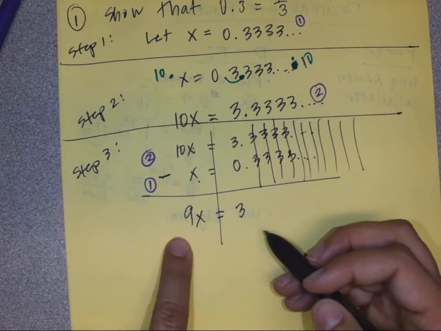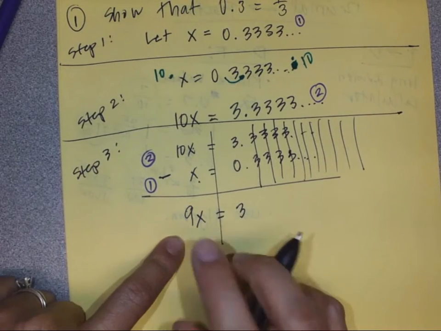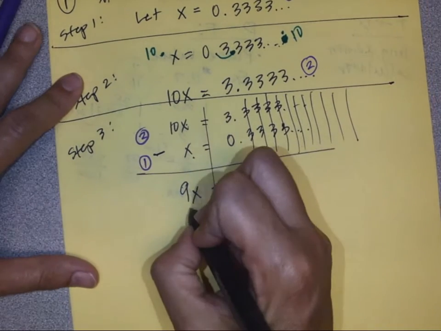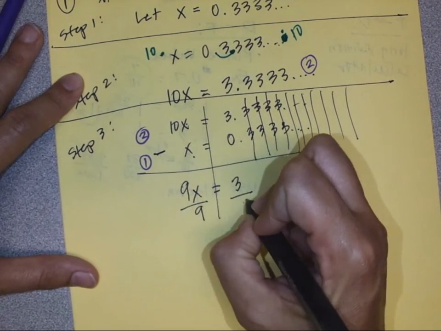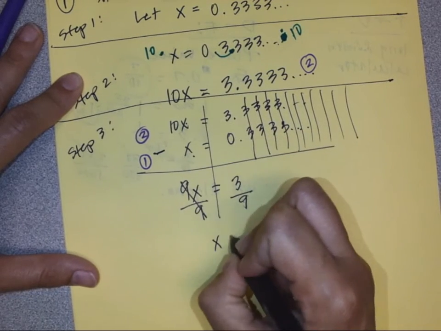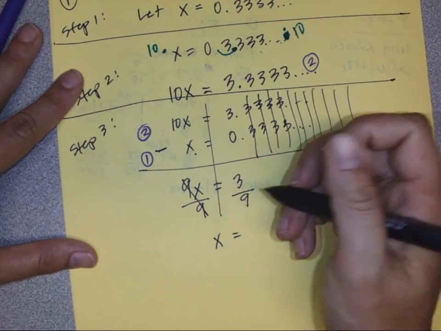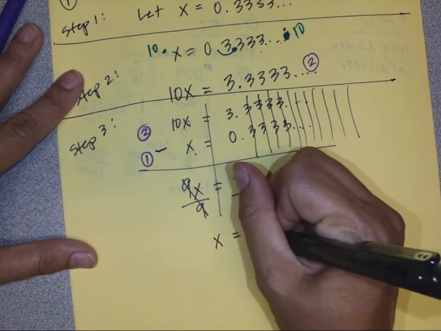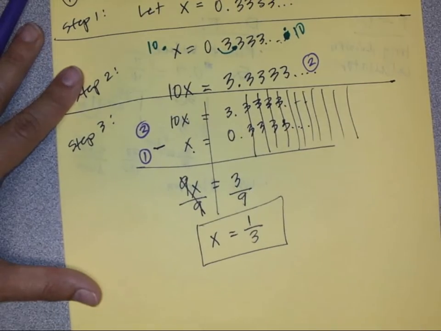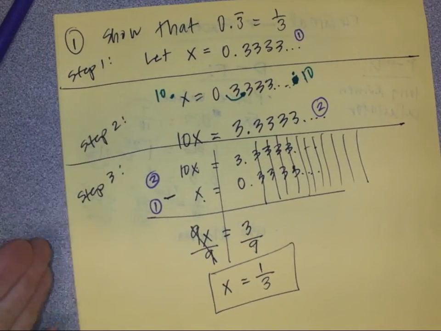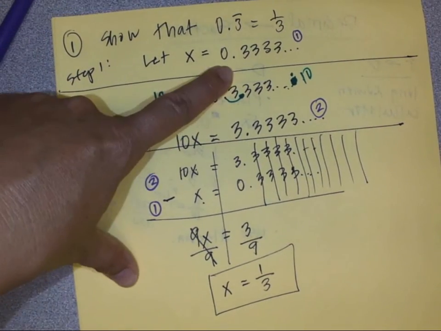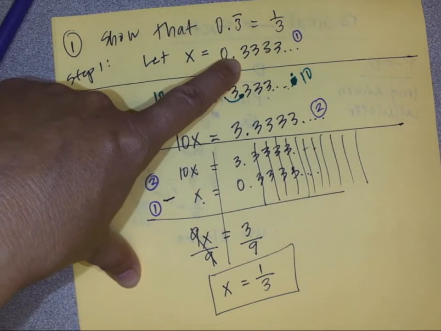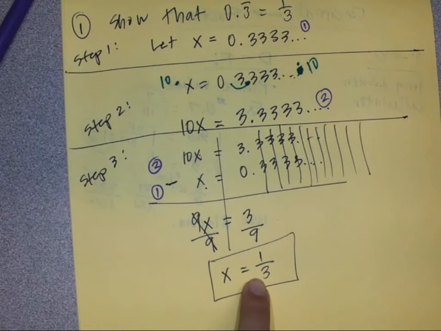So now, to solve for x, this says 9 times x. I need to do the opposite of multiplication, which is division. Divide both sides by 9. And I get x equals 3/9. I can reduce that to 1/3. And that's my answer. So that's how I show that the repeating decimal of 0.33333 repeating equals 1/3.